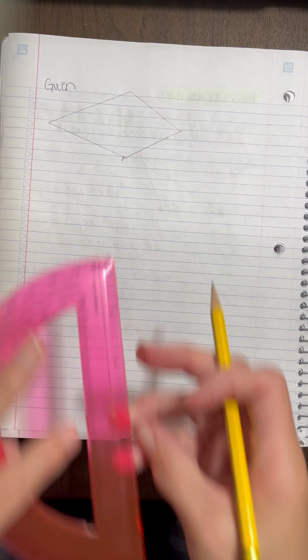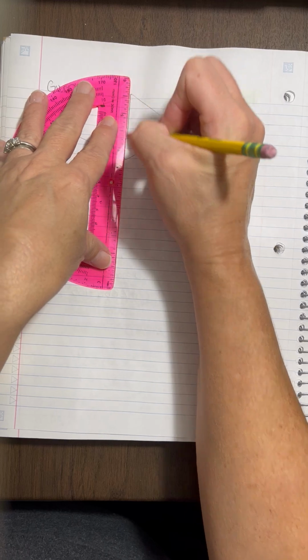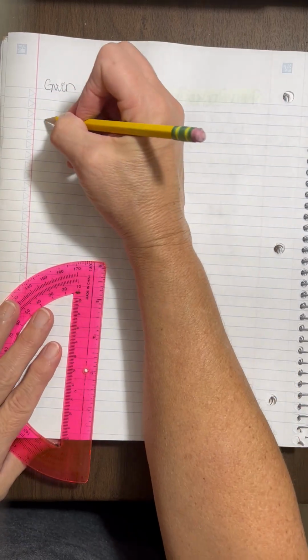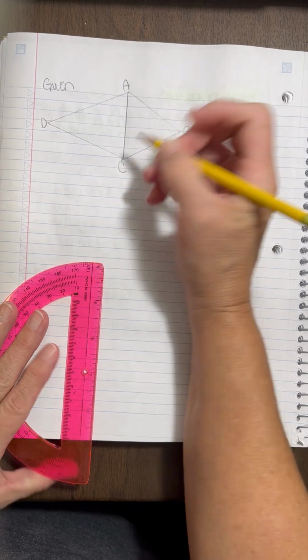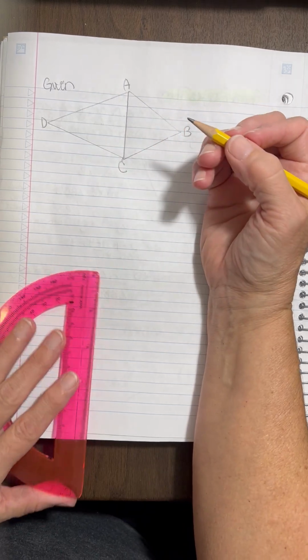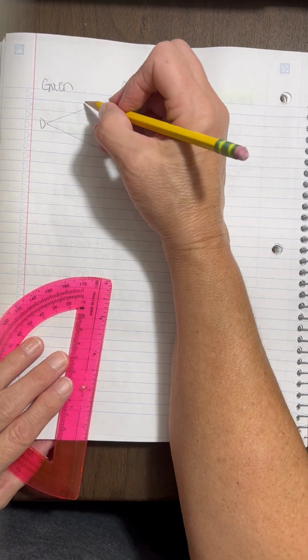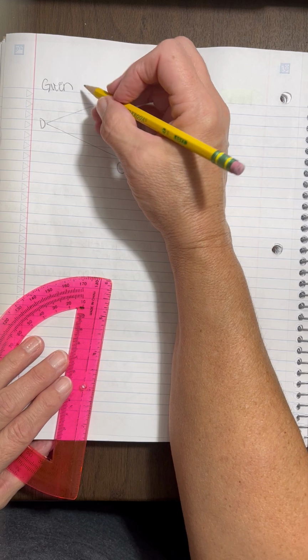And we have a line going down. This is D, A, B, C. All right, and we have some marks on here.